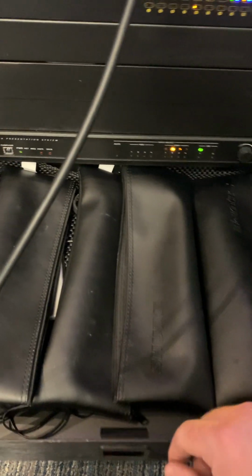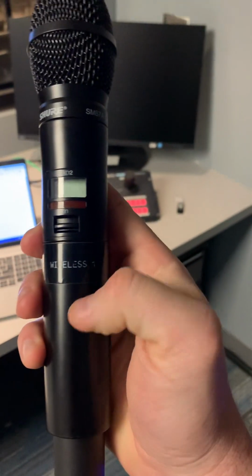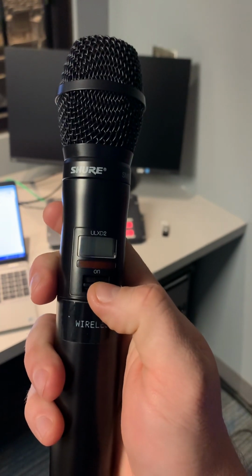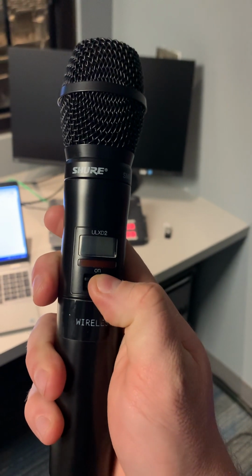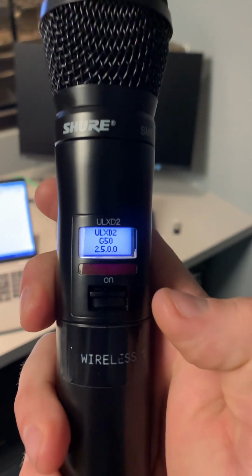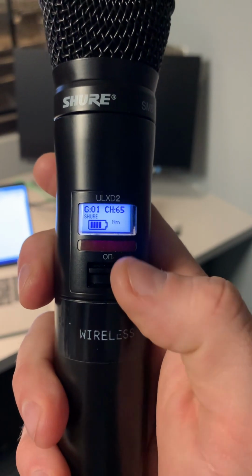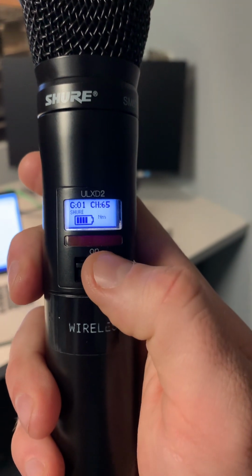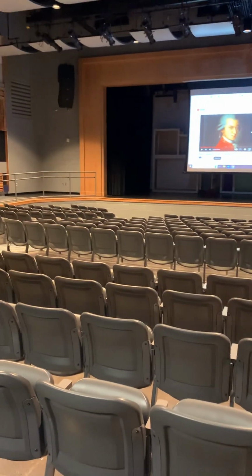And there's 4 wireless mics in here. They're handheld wireless microphones. They look like this. And you can see they're labeled. This one is labeled wireless 1. And to turn it on, simply flip this switch up and it will turn on. And it'll show you the battery level. And now I get audio with my microphone through the sound system.